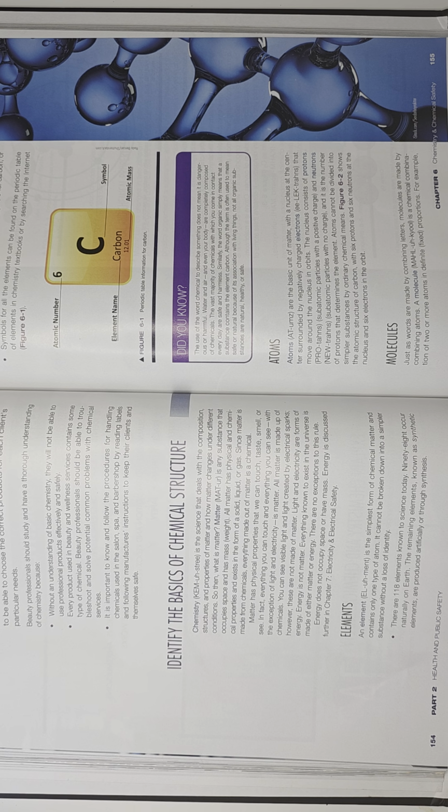Every product used in beauty and wellness services contains some type of chemical. Beauty professionals should be able to troubleshoot and solve potential common problems with chemical services. It is important to know and follow the procedures for handling chemicals used in the salon, spa, and barbershop by reading labels and following manufacturers' instructions to keep their clients and themselves safe.